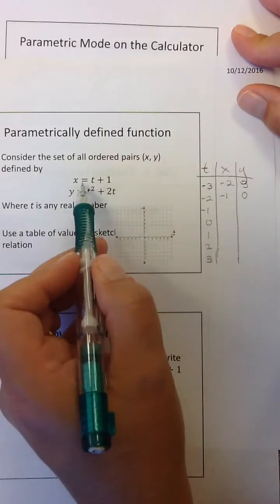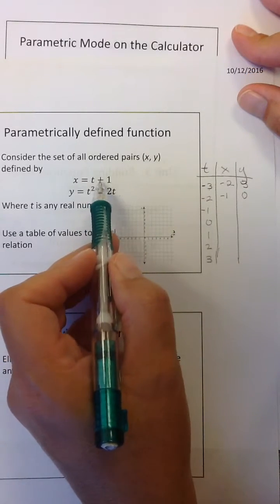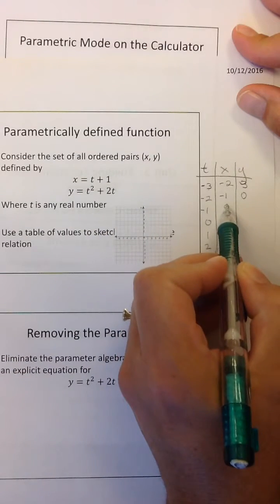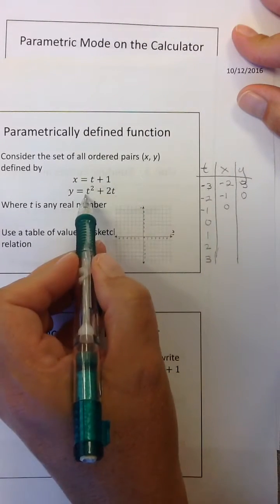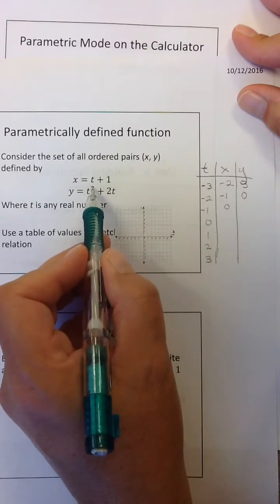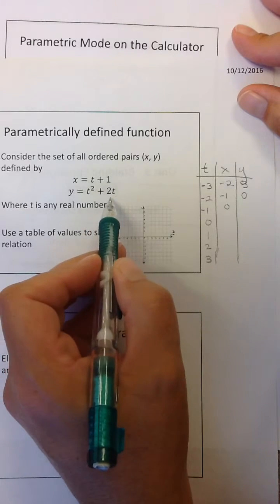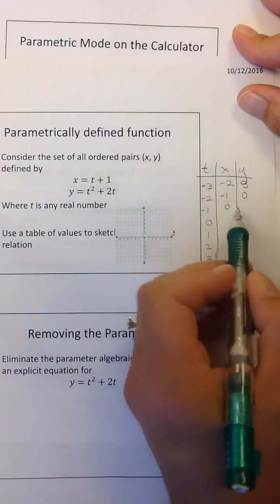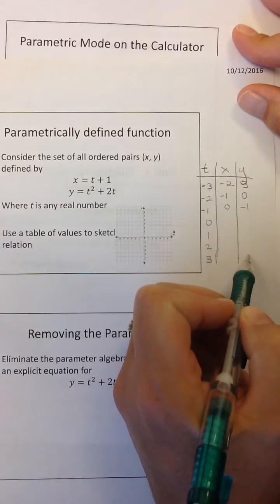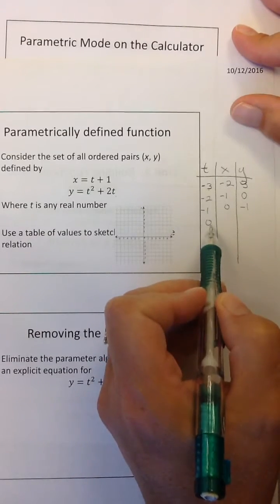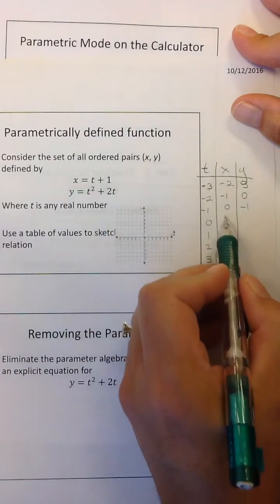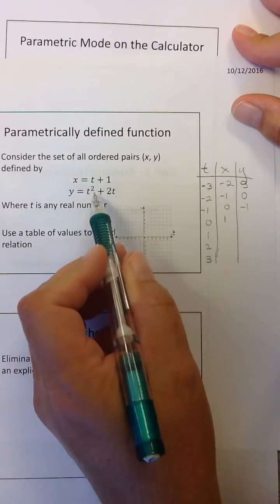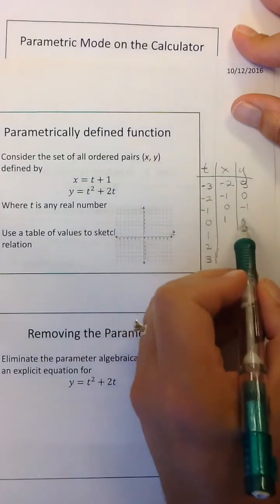Substitute negative 1 in for t in the x. Negative 1 plus 1 is 0. Substitute negative 1 for y: negative 1 squared is 1. Plus 2 times negative 1 is negative 2. That's negative 1. Put a 0 in. 0 plus 1 is 1 for the x. 0 squared plus 2 times 0 is 0.